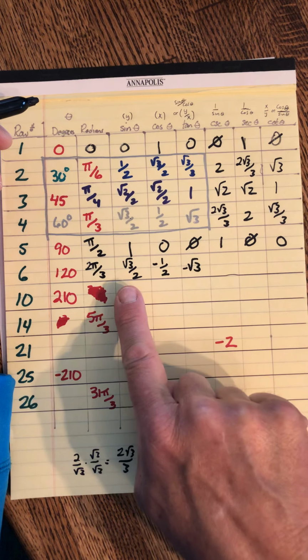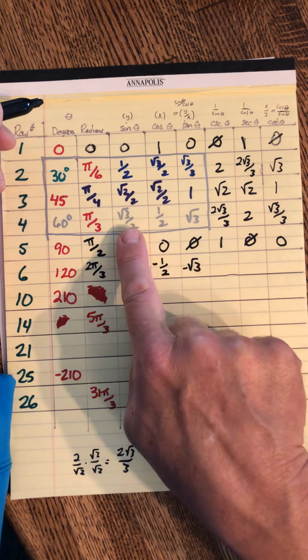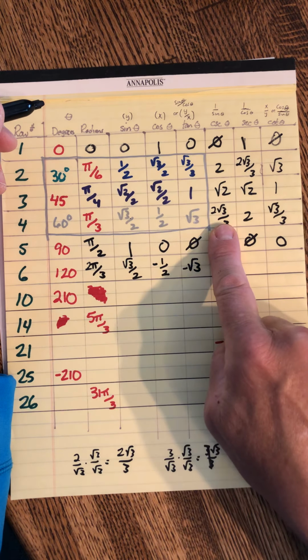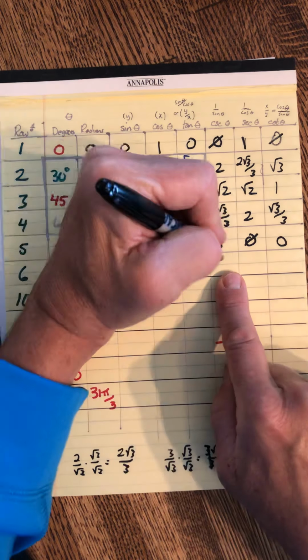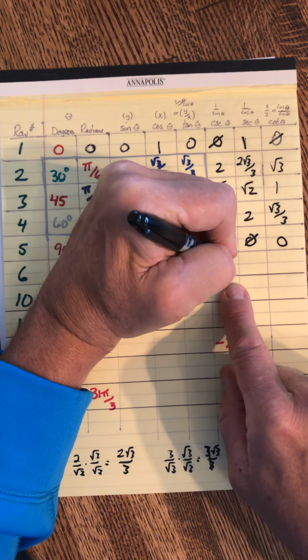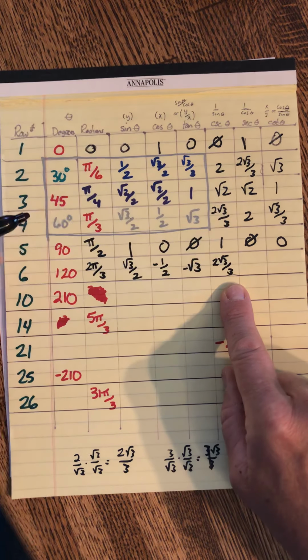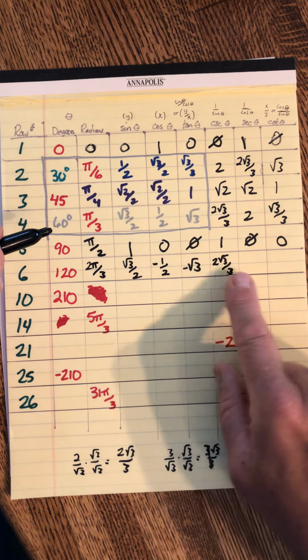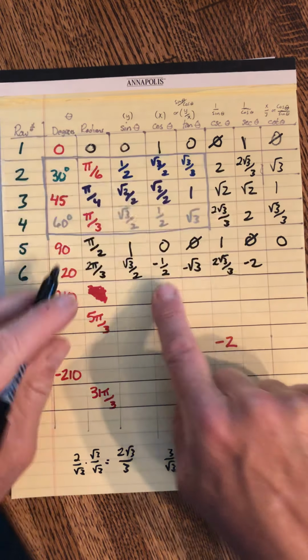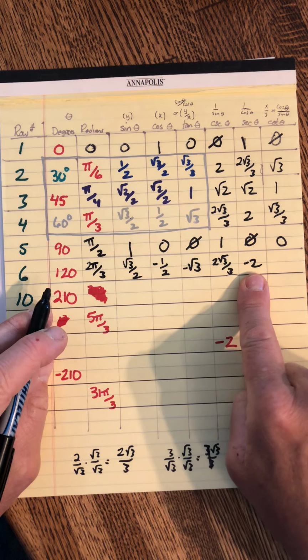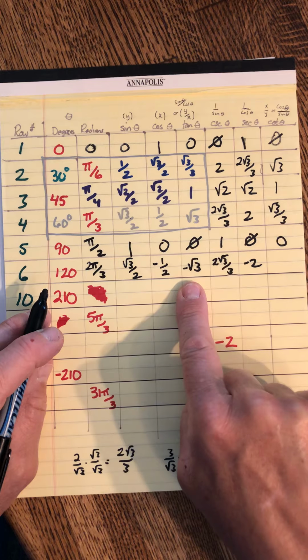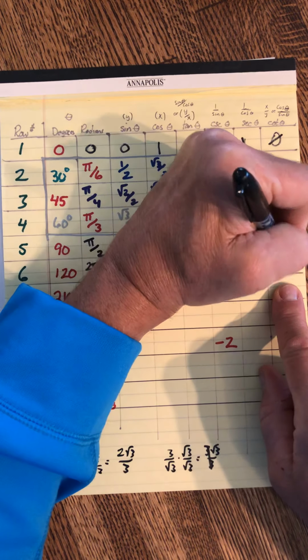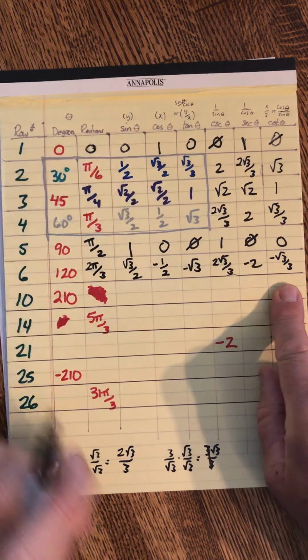And then for these, if the square root of 3 over 2, the reciprocal of that is 2 square roots of 3 over 3. Well, we've got the same value here. You're going to see these same values show up over and over and over. The reciprocal of negative 1/2 is negative 2. If a number is negative, its reciprocal is negative, always. Negative square root of 3 becomes negative square root of 3 over 3. Okay?